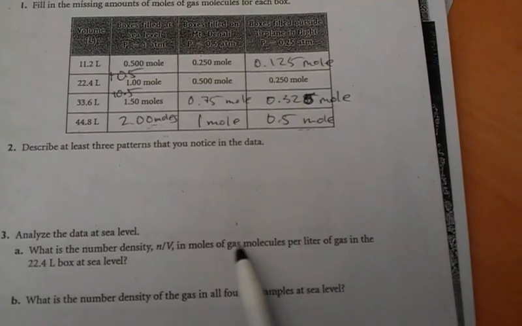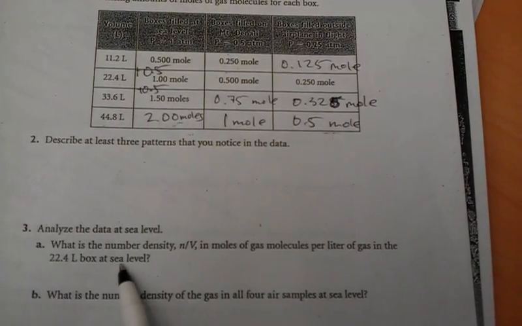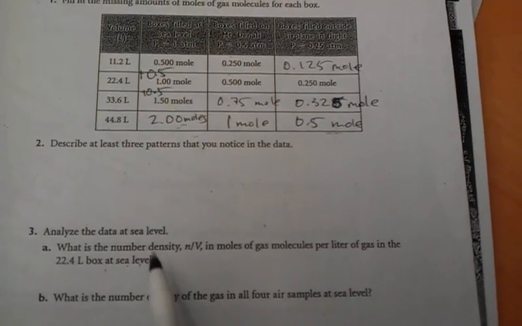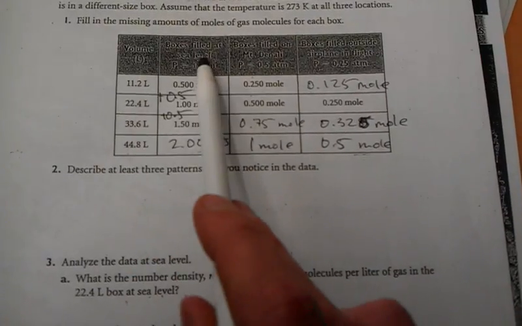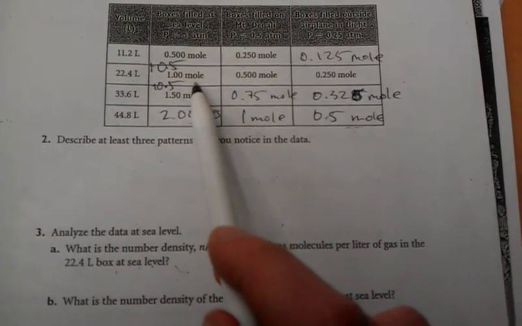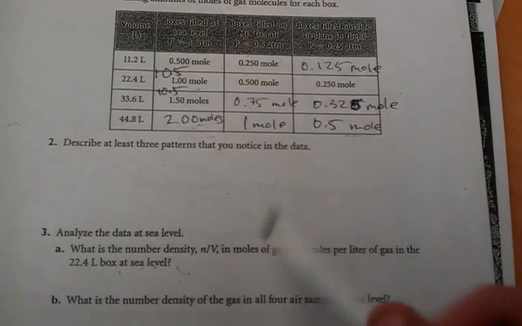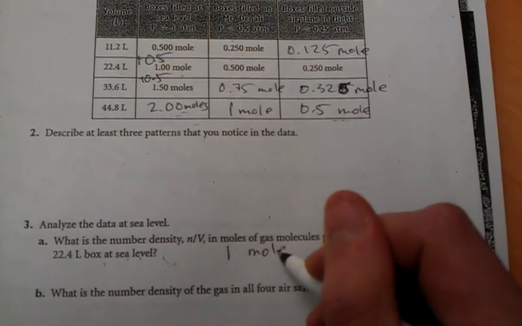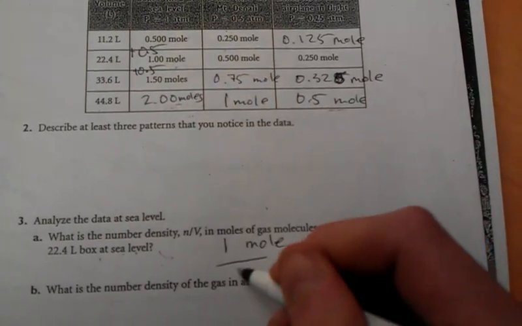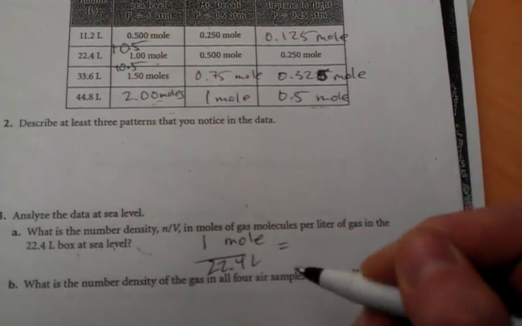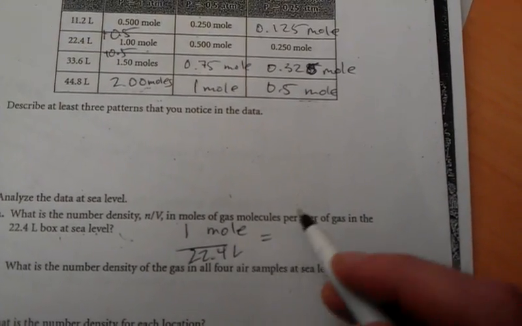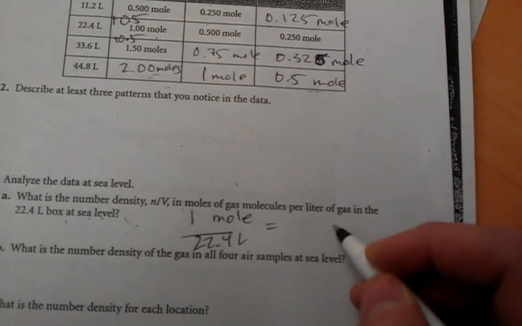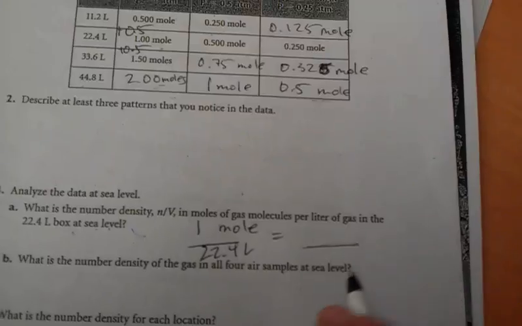For number 3, analyze the data at sea level. It says, what is the number density in moles of gas molecules per liter of gas in the 22.4 box at sea level? So the 22.4 liter box is here. And it says, at sea level, what was N over V? Well, here's N, the number of molecules, and the volume is given, 22.4 liters. So I can give this in moles of gas molecules. That's fine. 1 over 22.4, and then I use my calculator to figure out what the number density is.